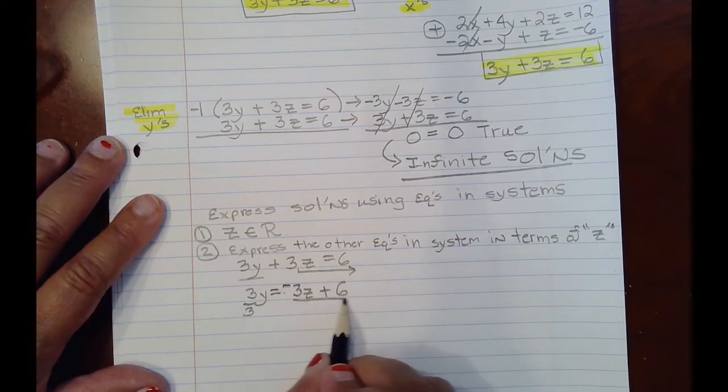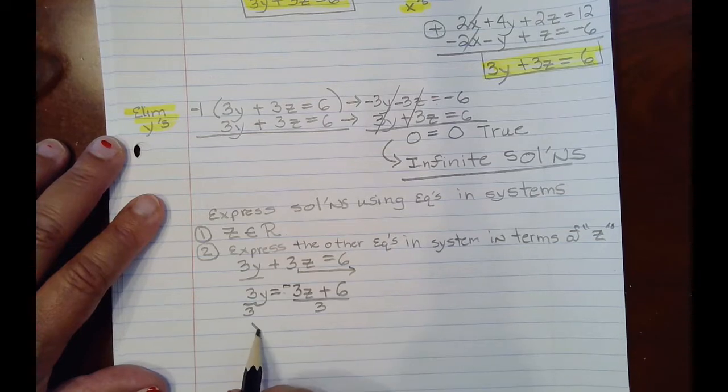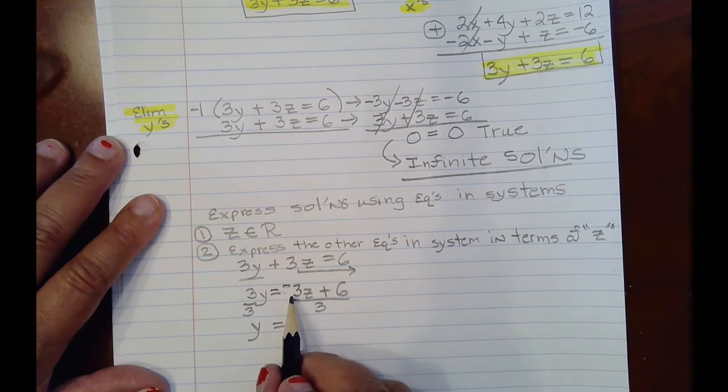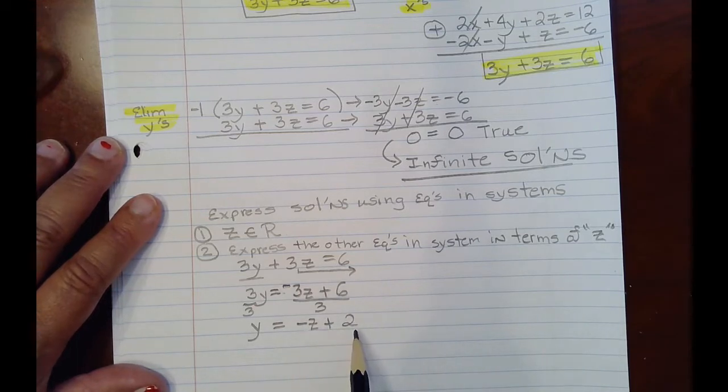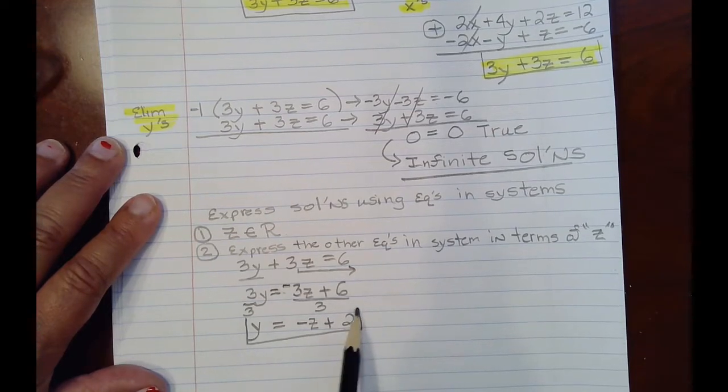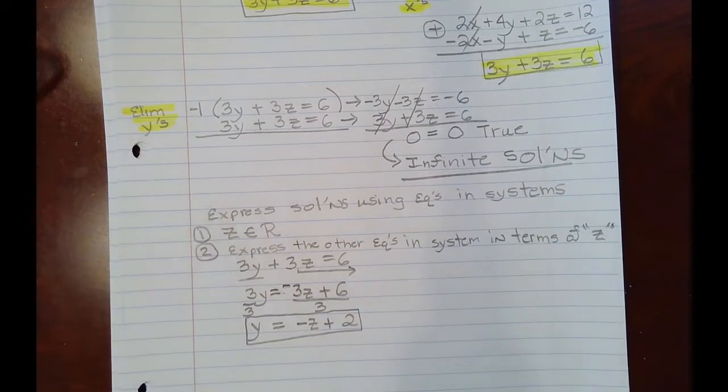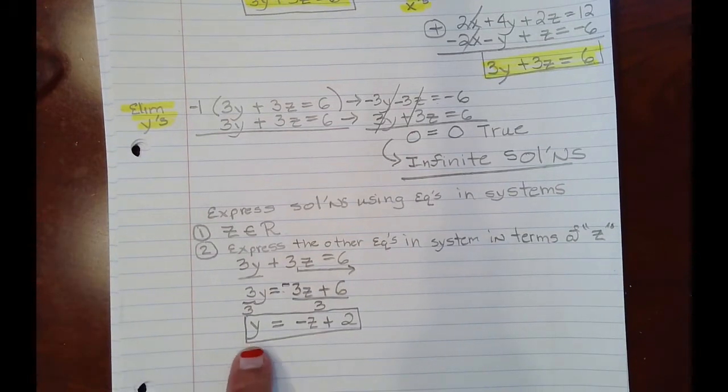Once you bring this over here, the 6 was positive. Divide off the 3, and you get y is equal to negative 3z divided by 3 is negative z, 6 divided by 3 is 2. Okay, and you can write this as negative z plus 2, or you can write it as 2 minus z. Either way, they both mean the same exact thing. So this is what we call an expression for y in terms of z.